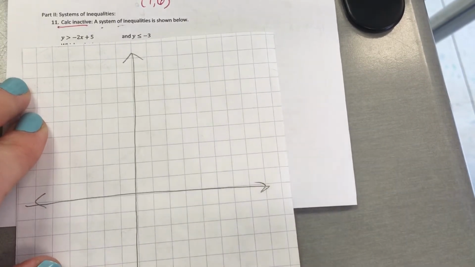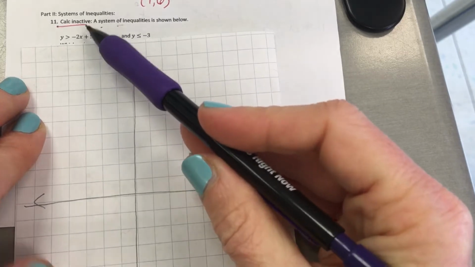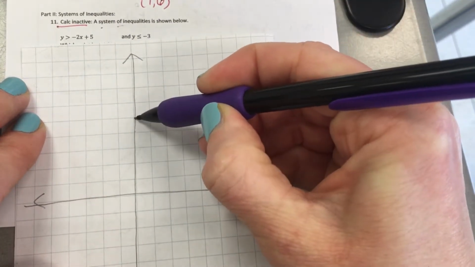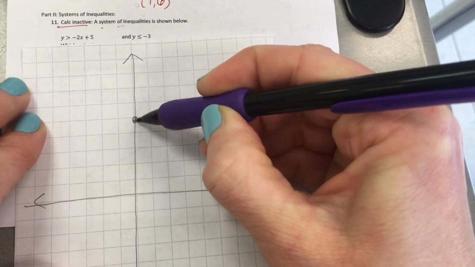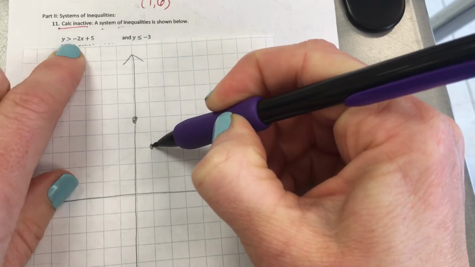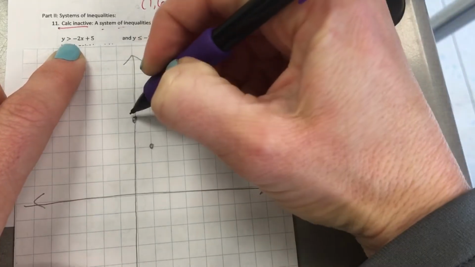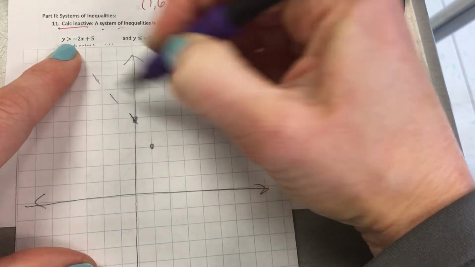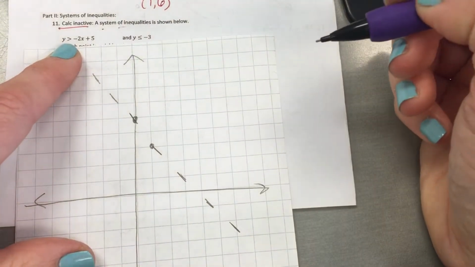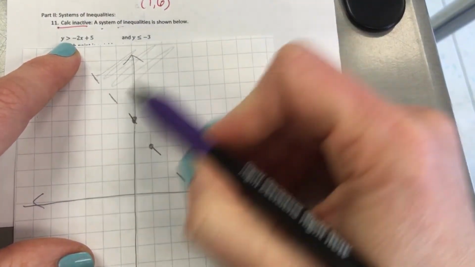All right, so this one's calculator inactive, so I'm going to graph it. To graph this one, I go to +5. Remember, you can pause the video. And then you go down 2 over 1. Now remember, this one's going to be dotted because it's not equal to. And greater than means shade above.